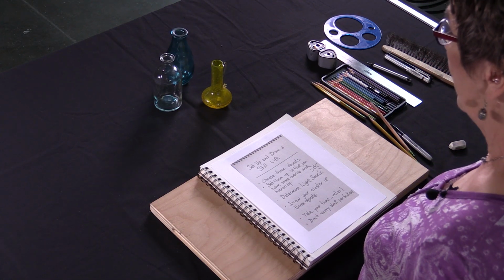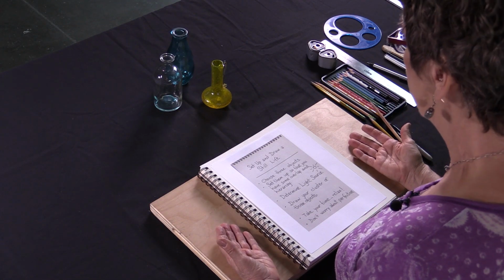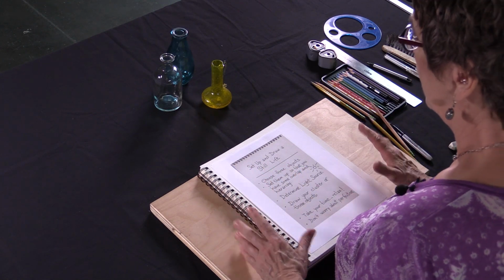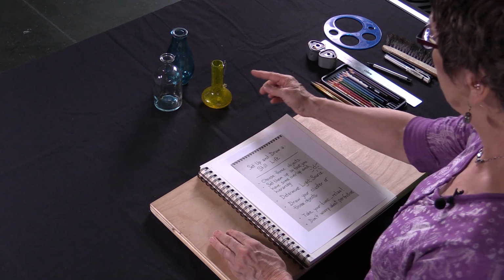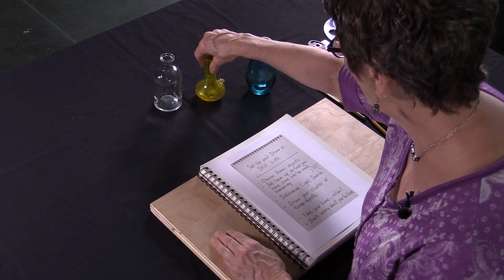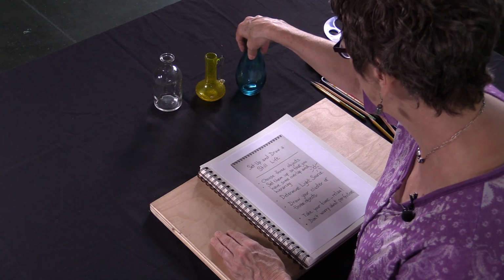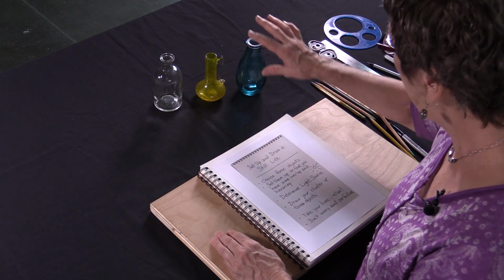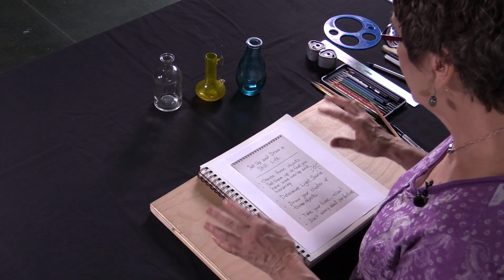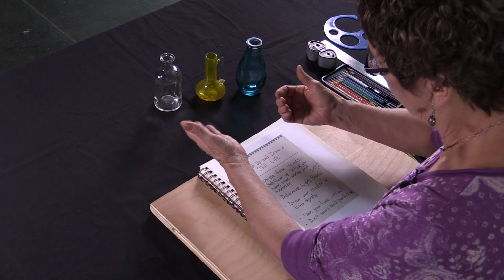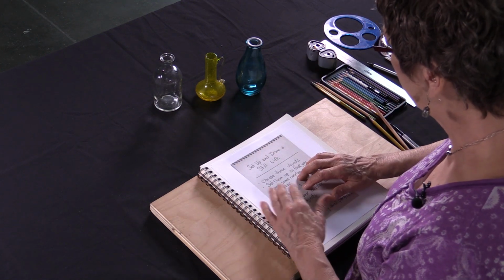Now we're going to set up and draw our own still life. So I want to just show you how to do that before you start. I'm going to set up these 3. I have lots of objects at home. I chose these, a couple vases and a jar. So I've chosen 3 objects, and I'm going to set them up so that there's some overlap. In other words, one's behind or in front of the other, and so there's hierarchy.